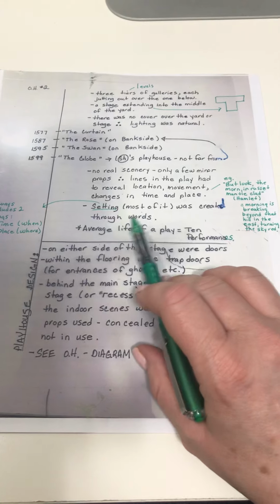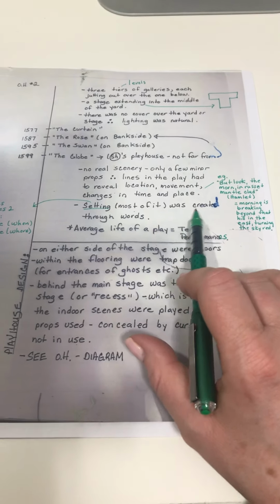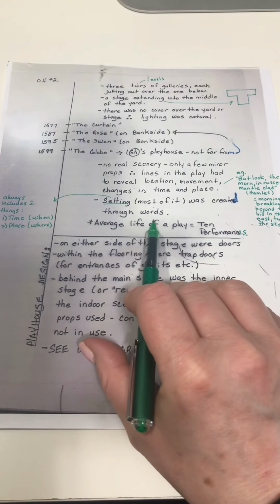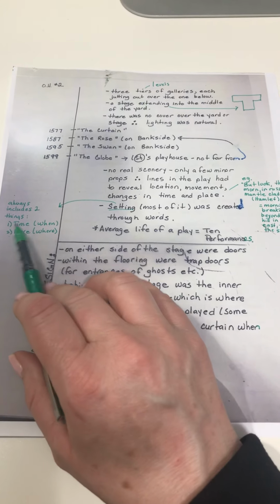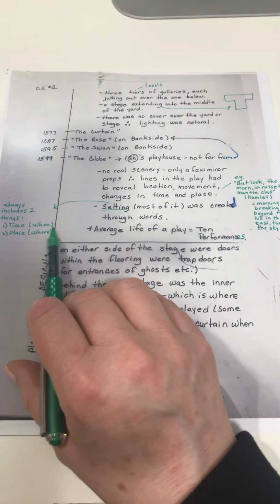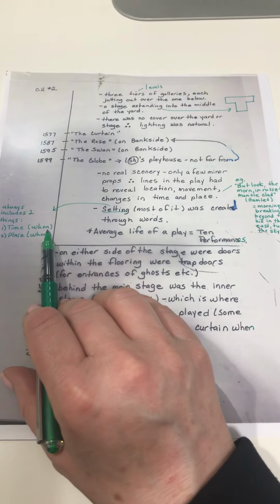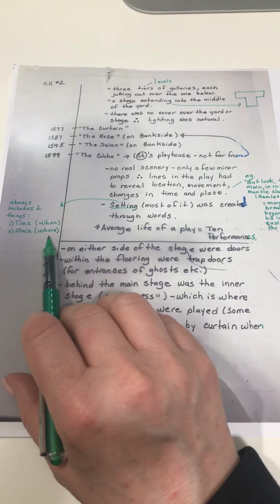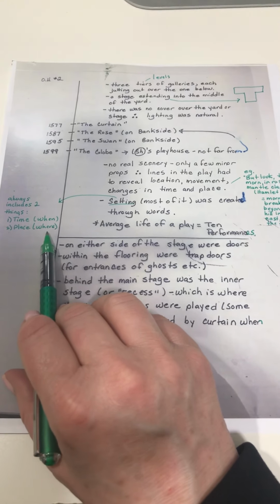So setting, most of it, as I just said, was created through words. And we know that setting always includes two things: the time, so when things were happening, for example, like the morning, and where things were happening. So the actual location would be mentioned in the lines as well.